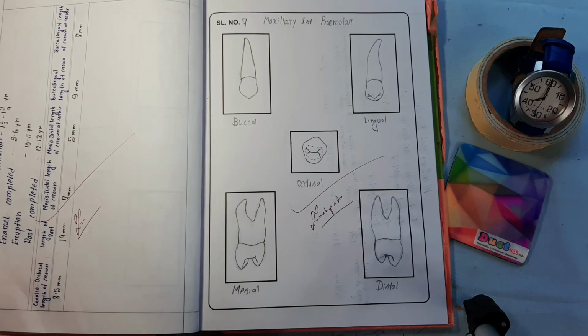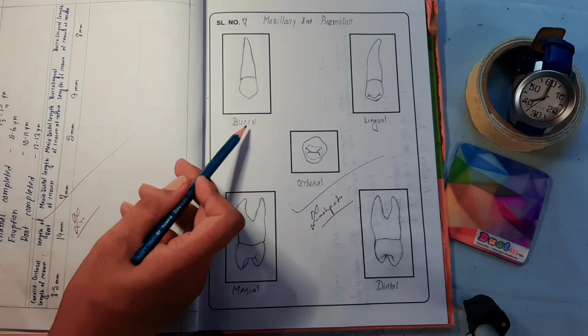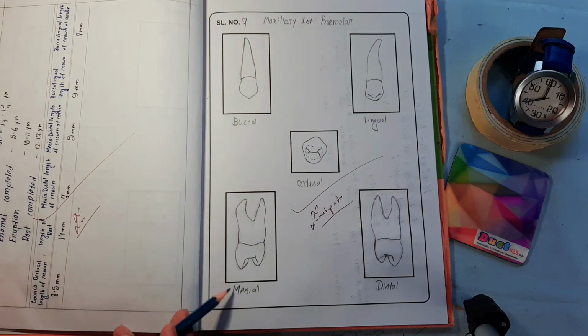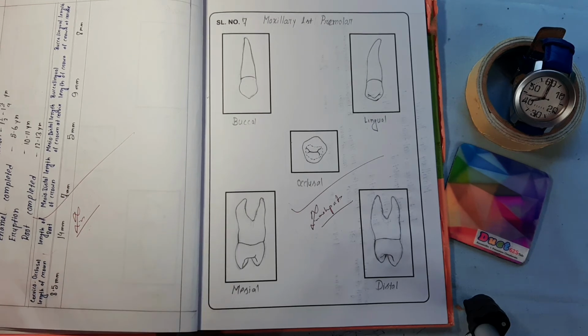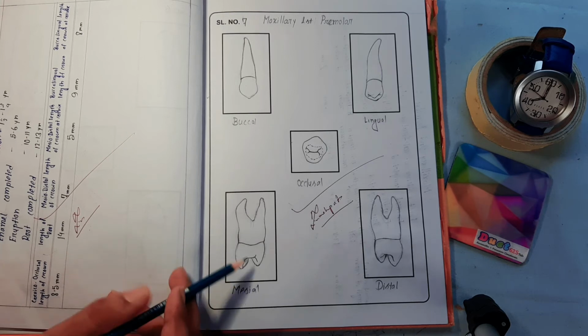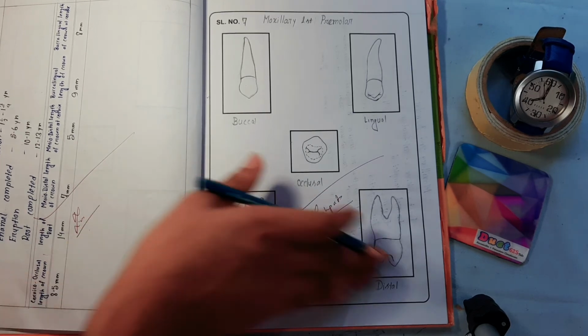Now we can see the double rooted tooth. This is the buccal aspect, this is lingual, and this is occlusal. In the mesial aspect we can see both roots. This is the buccal cusp and this is the lingual or palatal cusp.